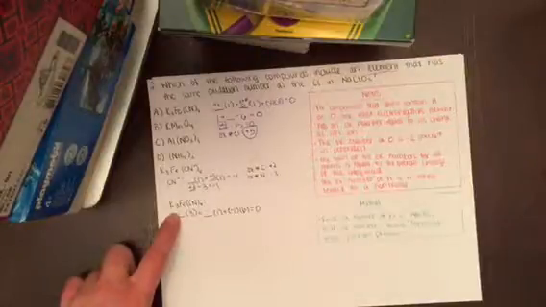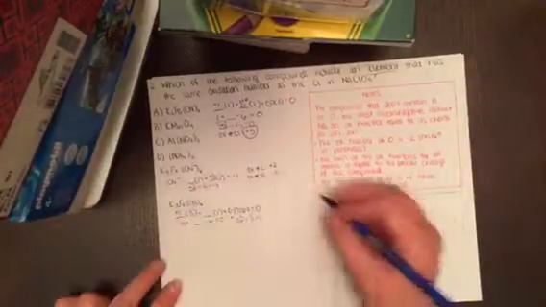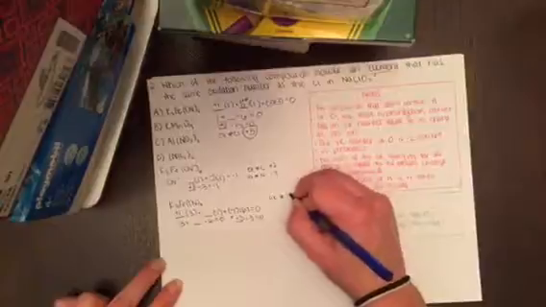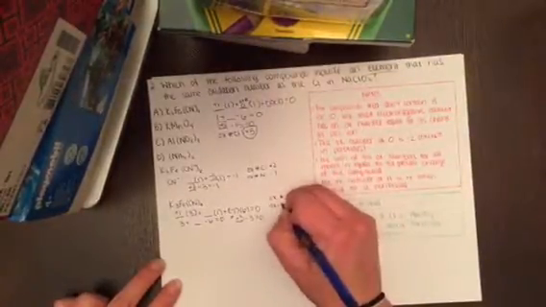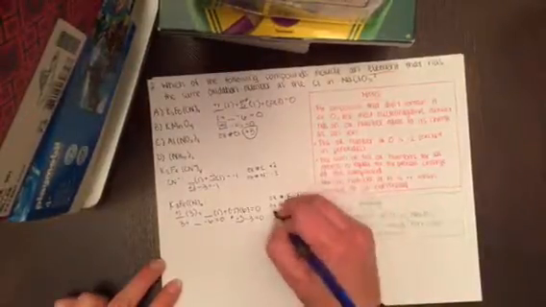The oxidation number of potassium is +1, so we can fill that in. The oxidation number of iron is +3.